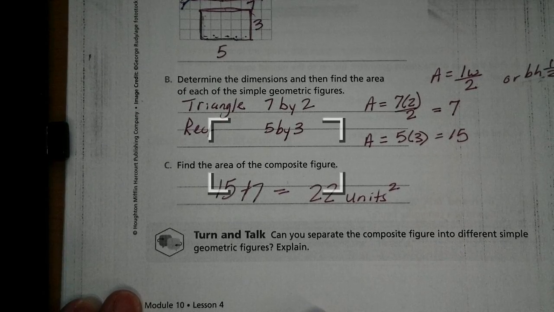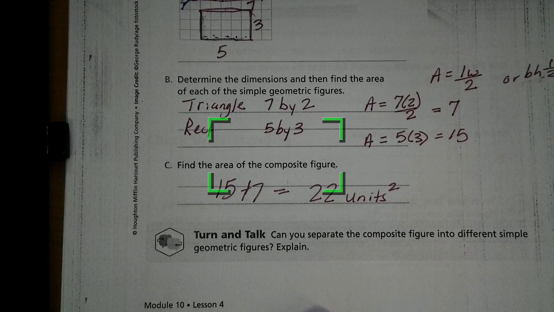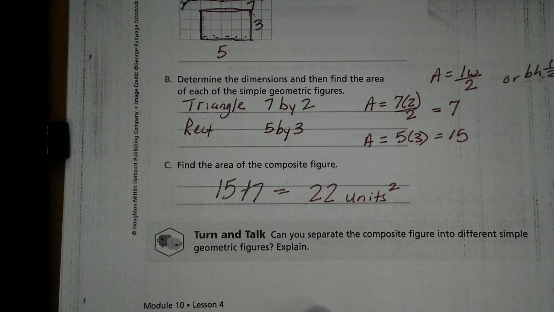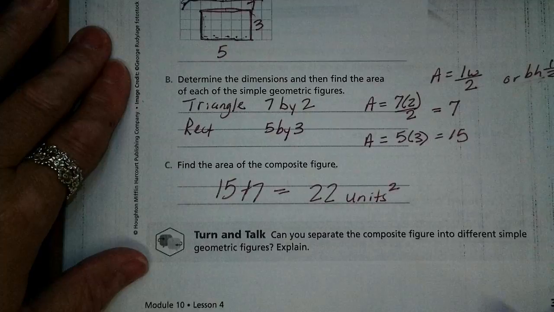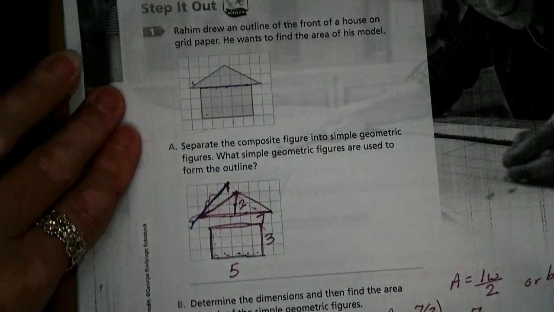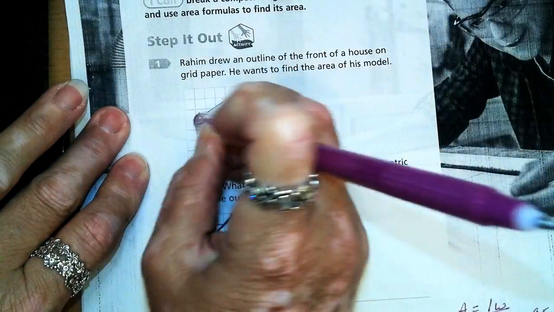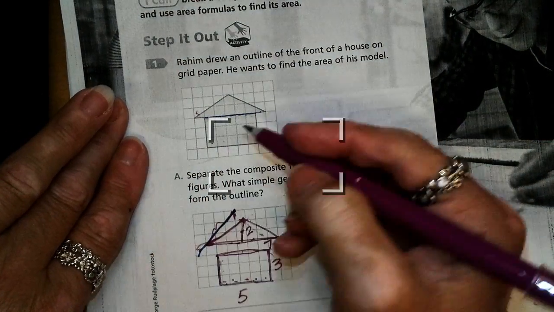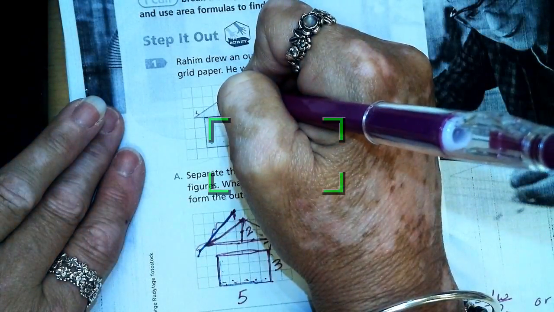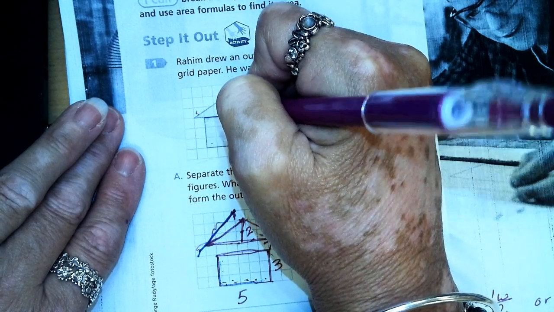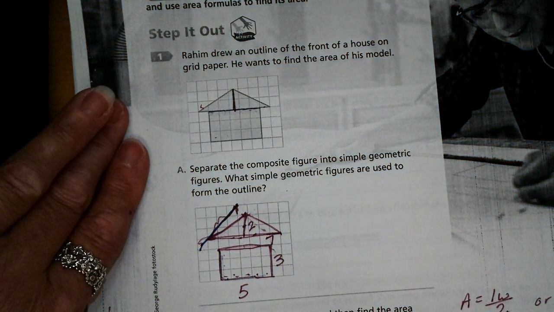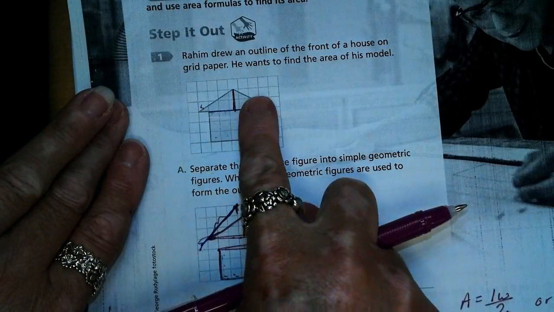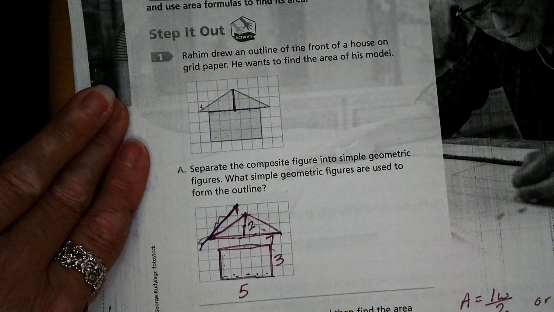All right, so the turn and talk says, can you separate the composite figure into different simple geometric figures? Okay, well, let me go back up. So I could, if I left that line there, right, I could split that in half, and I could make 2 triangles.